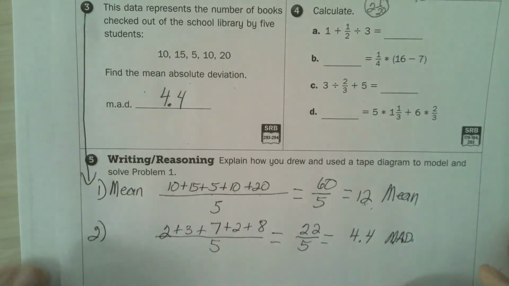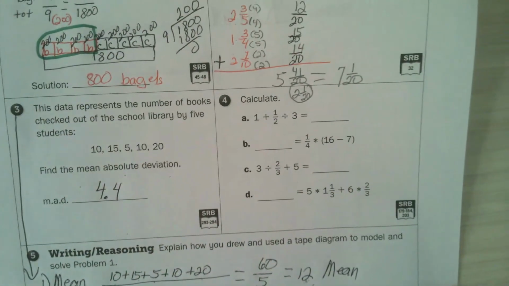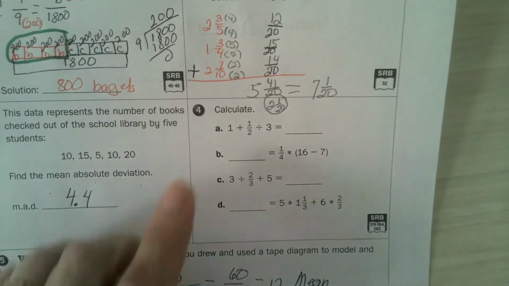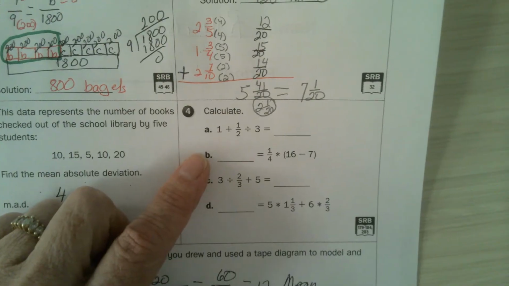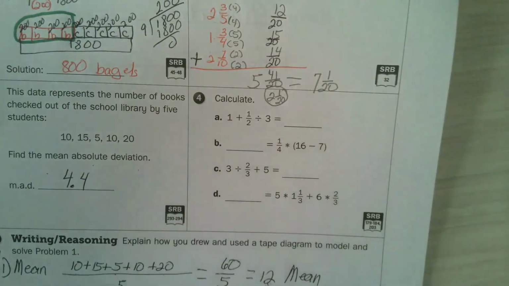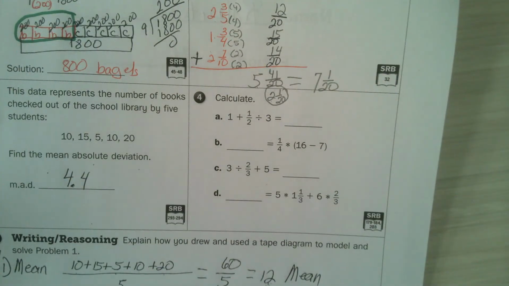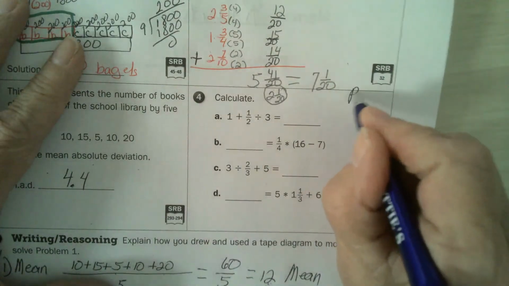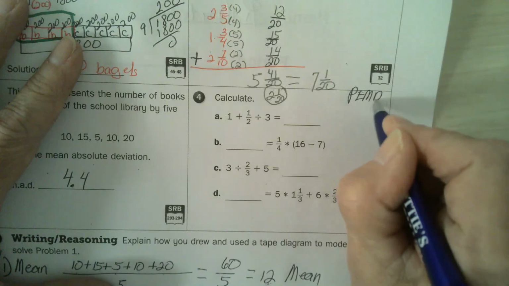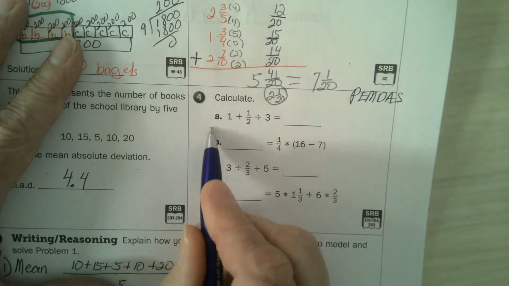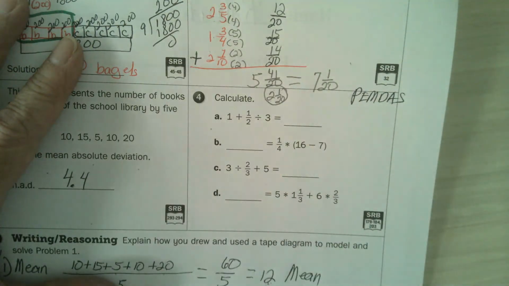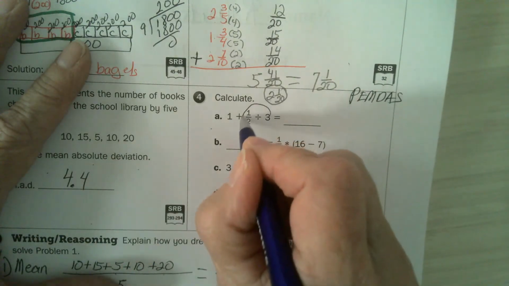Okay, now let's go to our last math box for today, number 4. In number 4, math box 4, my advanced class this morning missed the first one. They totally forgot PEMDAS. What should you do first in letter A? Do you add or do you divide first? That is right, and they forgot that.